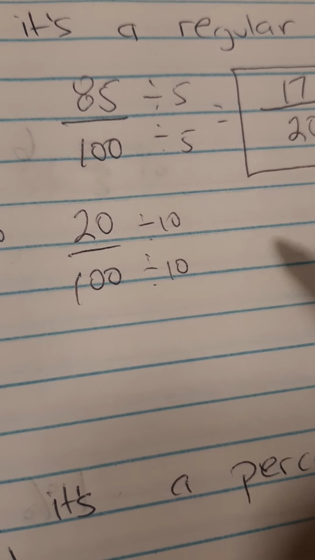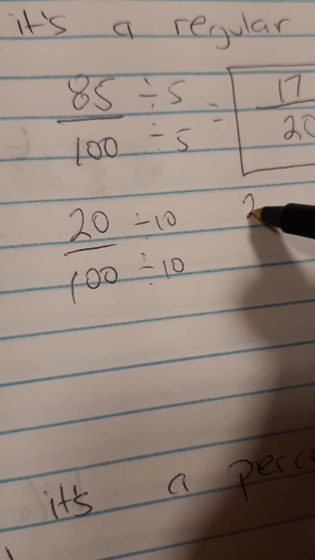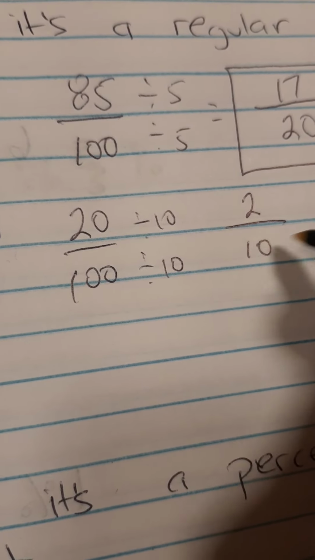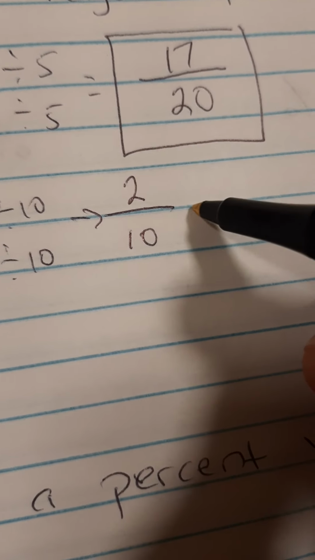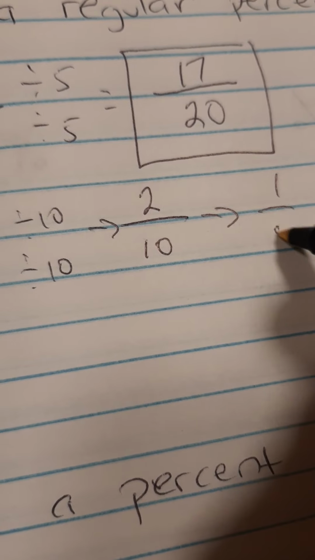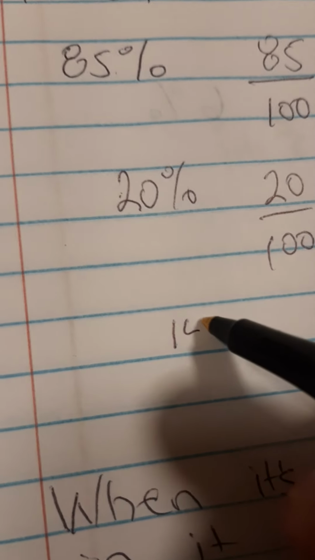Either way works, right? 10 goes into 20 2 times. 10 goes into 100 10 times. We have 2/10. But these are even numbers, which means we can go even further, can't we? 2 goes into 2 1 time, 2 goes into 10 5 times. All right? So we've turned 20% into 1/5.